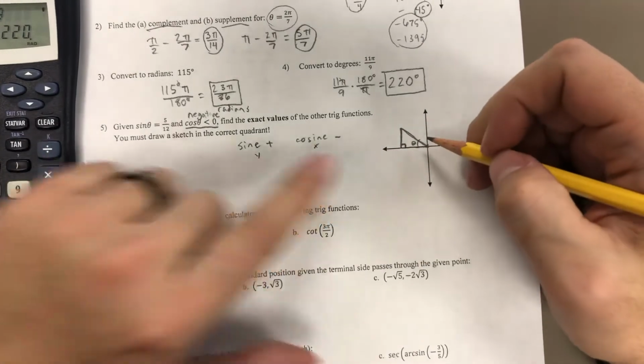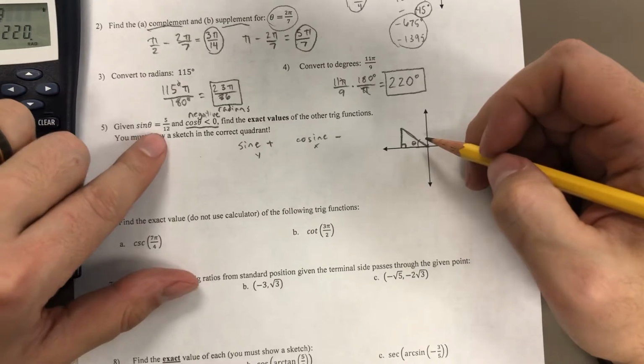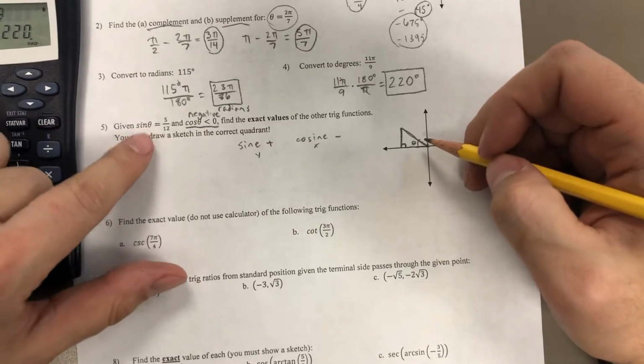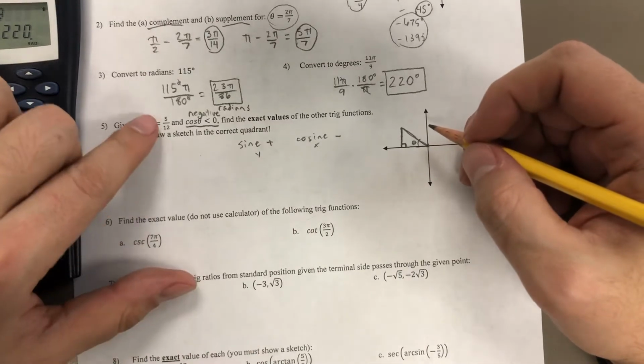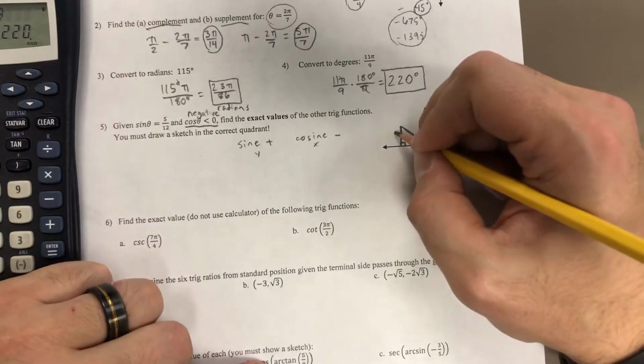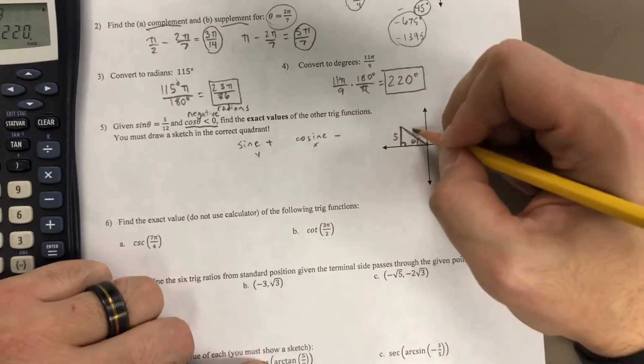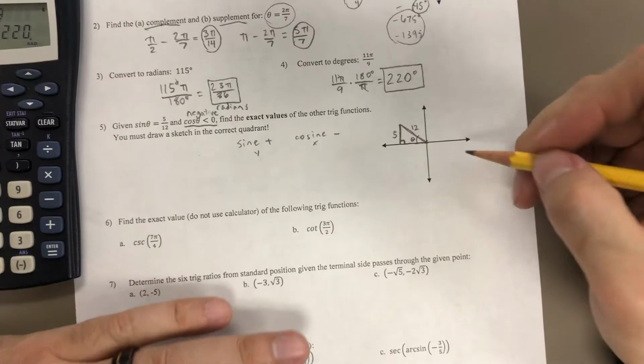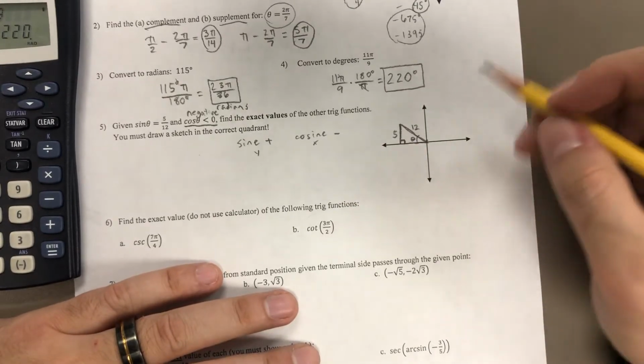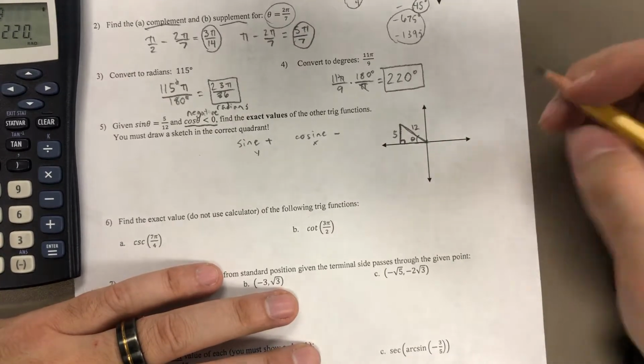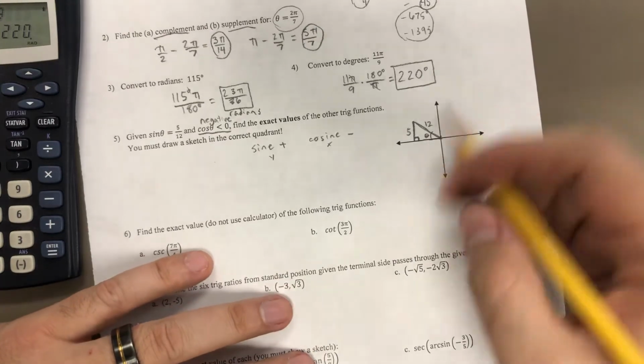And from this reference angle, that's how we get this ratio of 5/12. Remember what sine is. Sine is the opposite side over the hypotenuse. So that means my opposite side is 5, so that goes here. And my hypotenuse is 12, that goes here. So now we just go ahead and use the Pythagorean Theorem here. Watch out because this is not a Pythagorean triple. So we use the Pythagorean Theorem to find that missing side length.